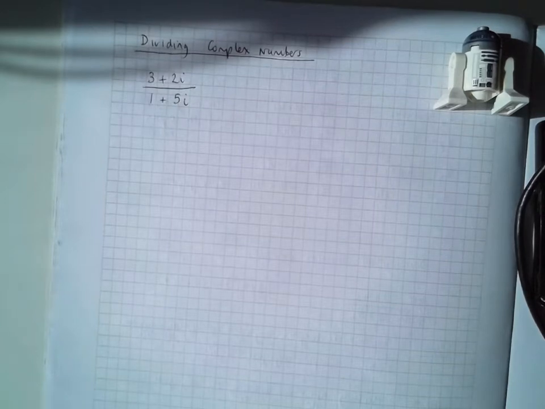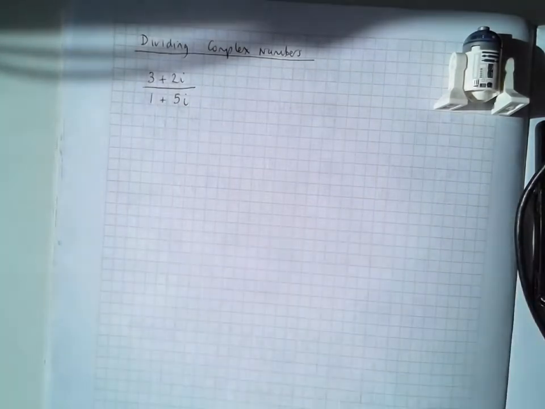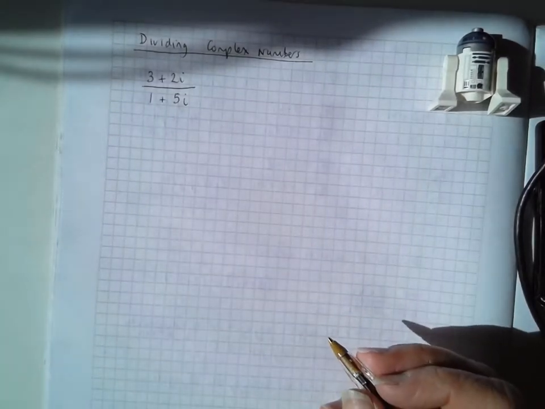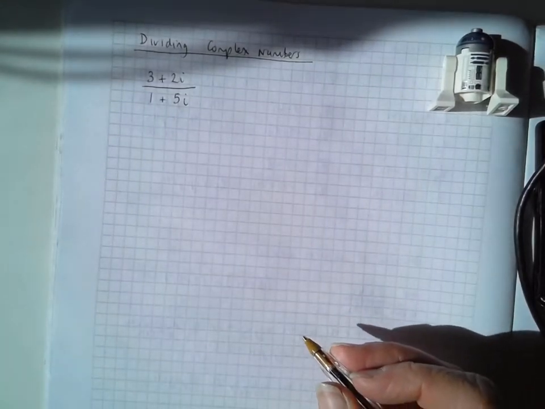So what I'm going to start today is I'm going to work on dividing complex numbers. We've done this in class already, but this is an example to try and help you. I've tried to make the light and everything work, so hopefully it'll be clear and you'll be able to see what's happening. So, dividing complex numbers.